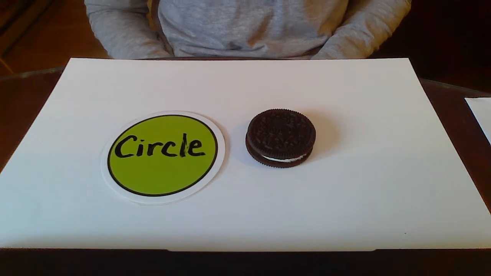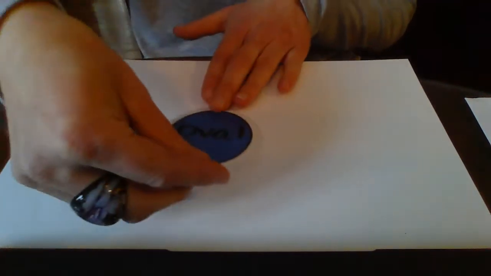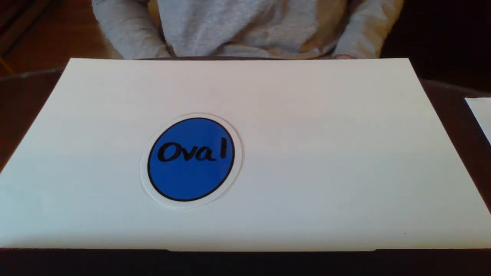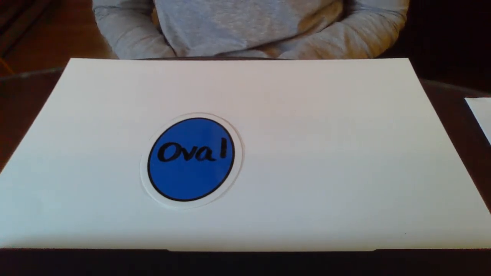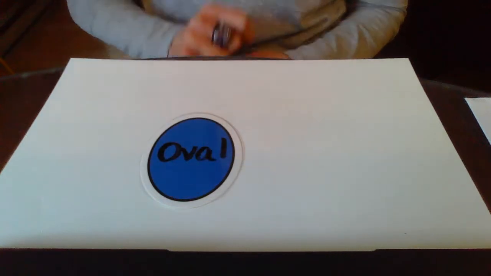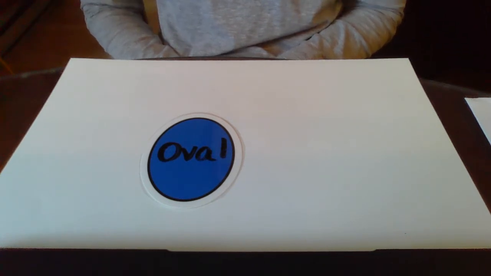So let's go ahead and do another shape. Now this one is an oval. Ovals are very similar to circles because, again, they will not have any straight sides to count or any points or corners to count. So when you look at an oval, you're looking at a shape that has no sides. It still has one curve. So then again, we can't count them.